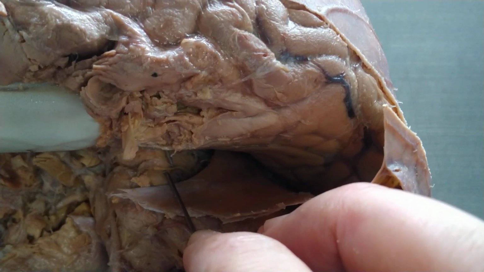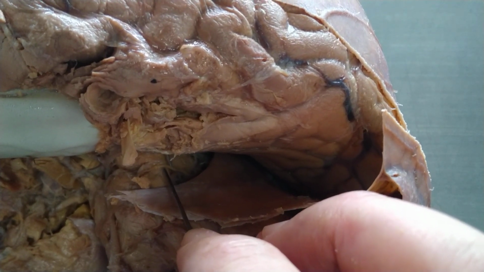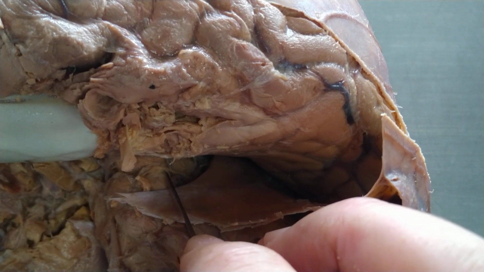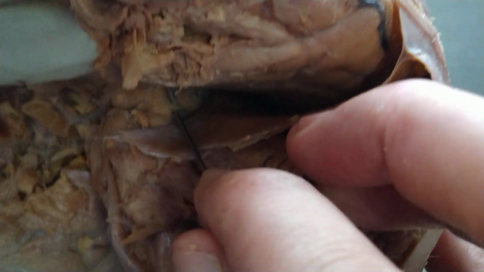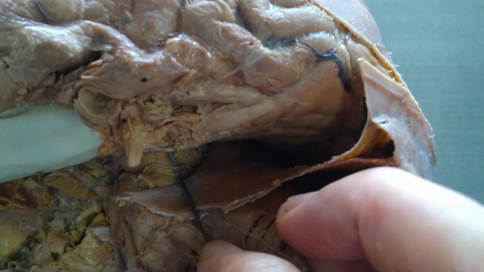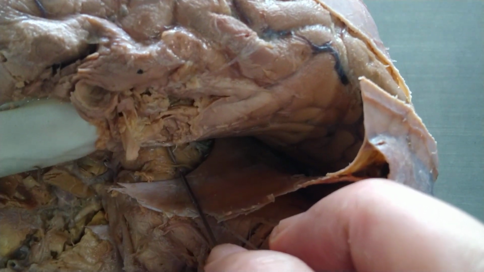You have a small nerve right there. I hope you can see that one. It arises from the posterior aspect of the midbrain.